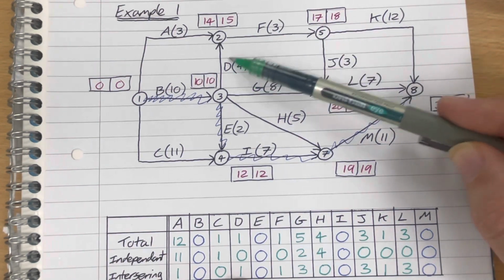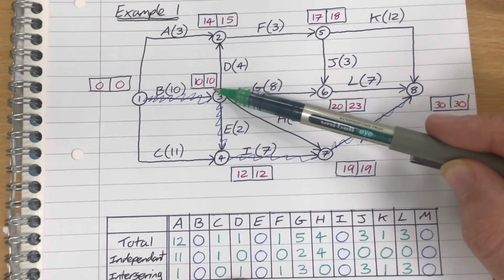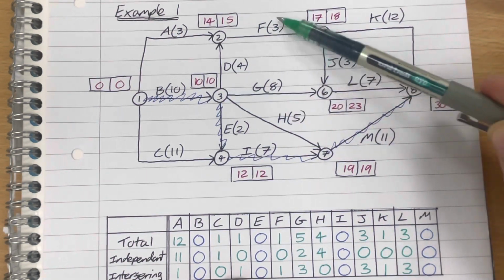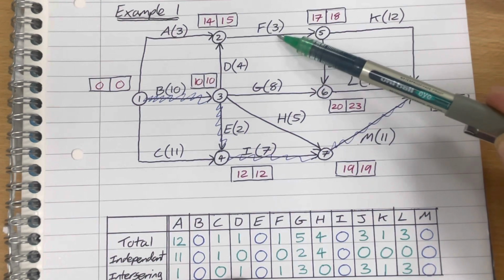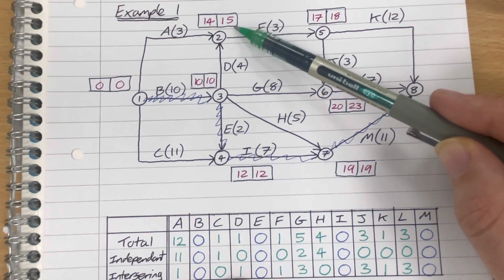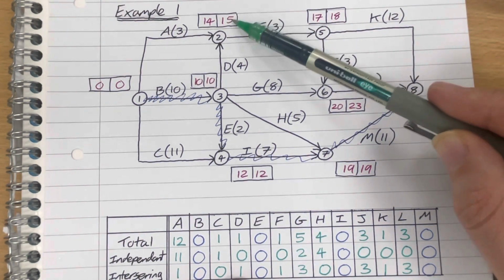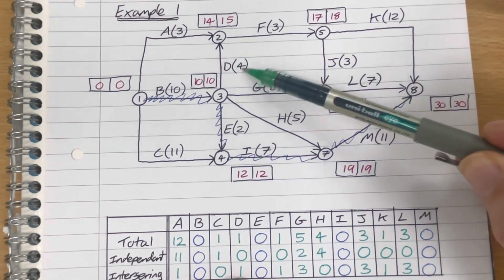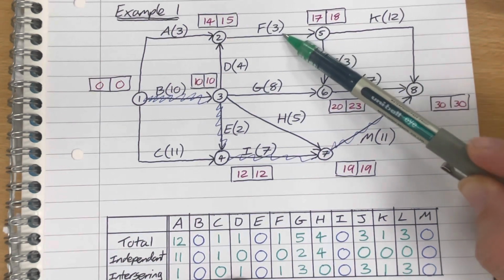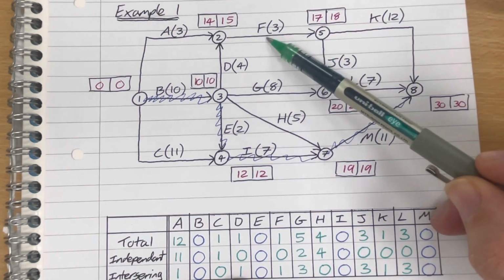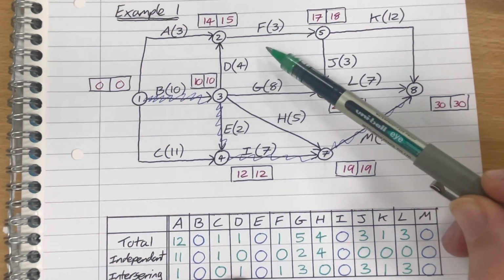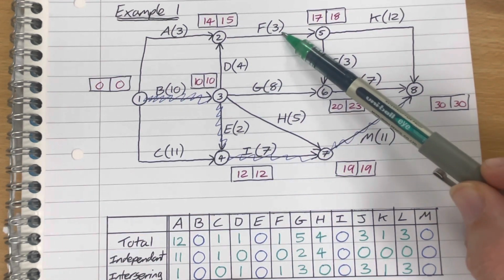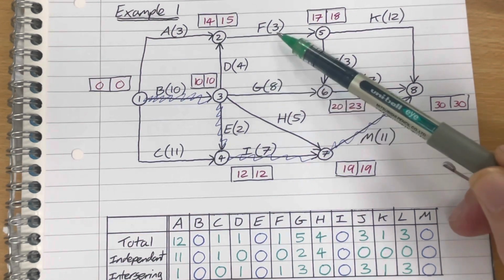If, however, I use D's float and start it on day 11, then that forces F to start on day 15. Can't start any later than 15, because that's the late start time. If it does start later than 15, that's going to affect the overall project. But using D's float has affected activity F and its float. So the float that D has interferes with activity F, which is why it's called interfering float.